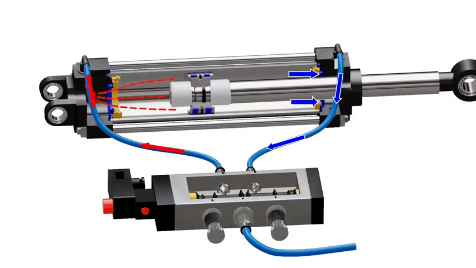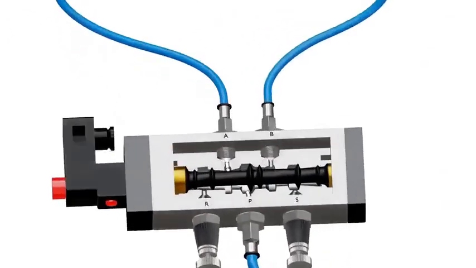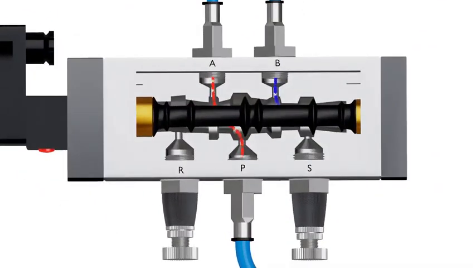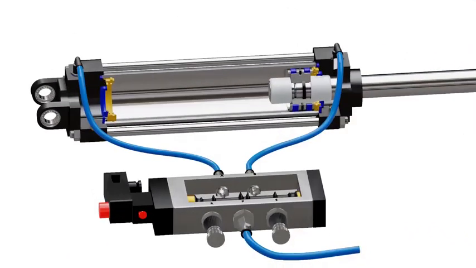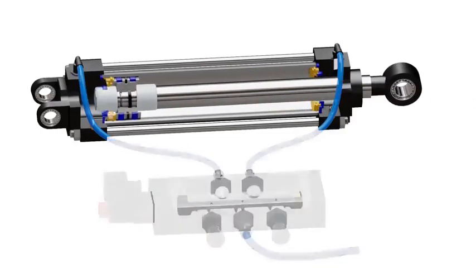This also pushes gas from the head end. This exhaust gas travels through the other hose and reaches the valve. The valve directs this gas towards port S and allows it to escape through a pneumatic muffler. The gas muffler helps to reduce any noise produced during exhaust. The process we just observed is the extension stroke of actuator. During the retraction stroke, the valve directs compressed air to the head end of cylinder. This causes the piston to return and air on the other chamber escapes from the exhaust port R.